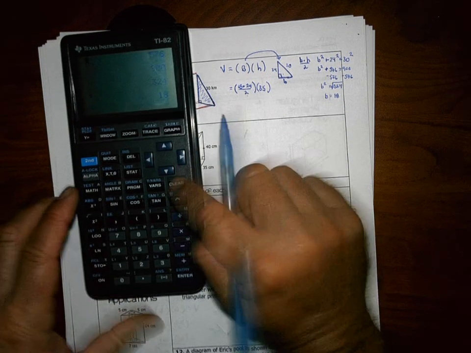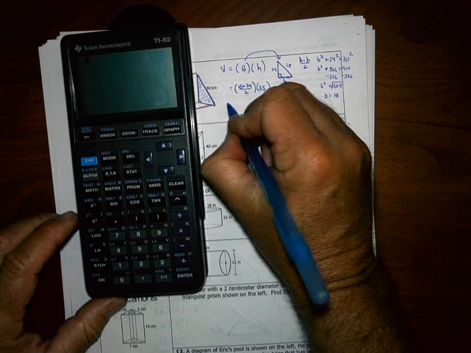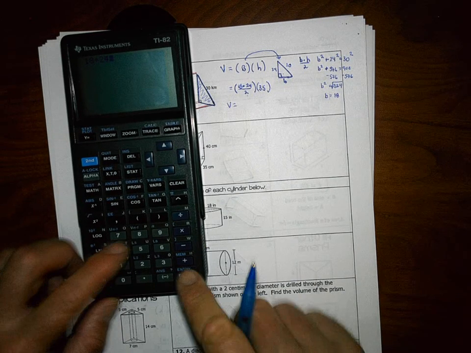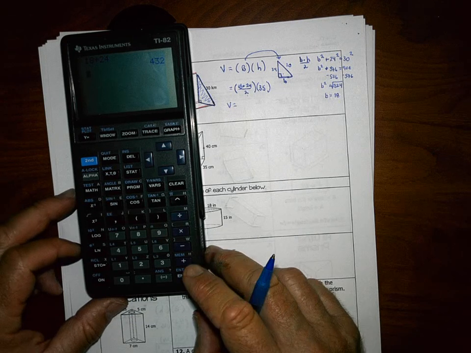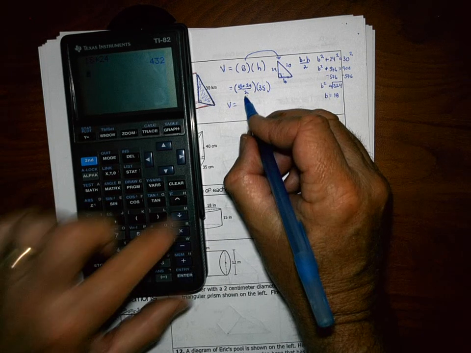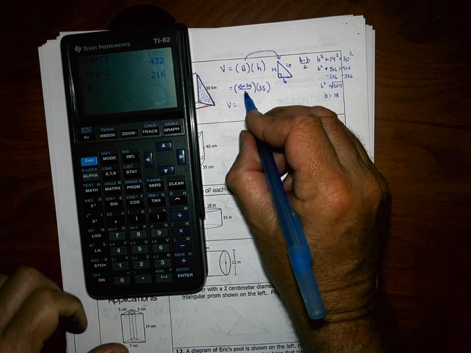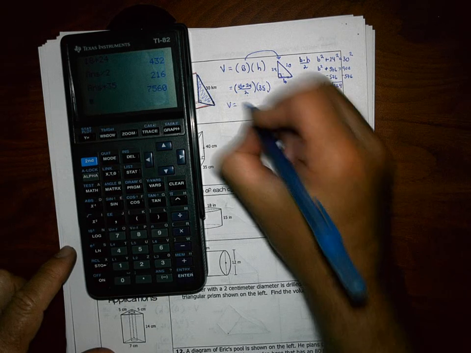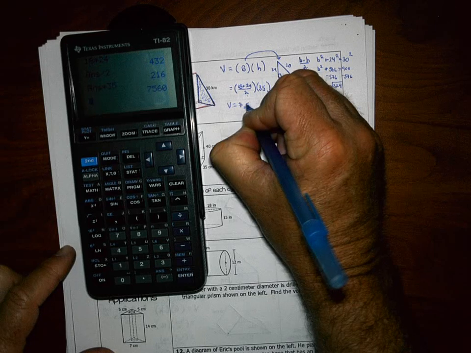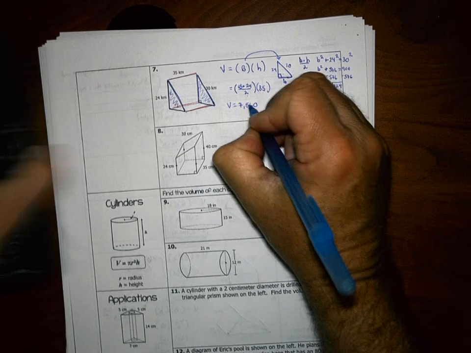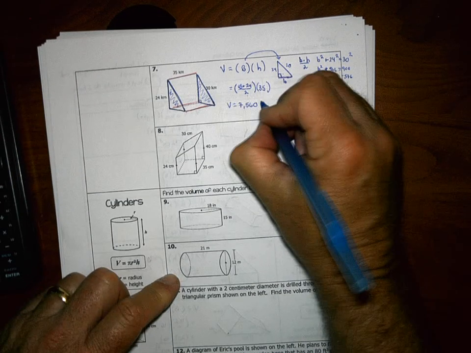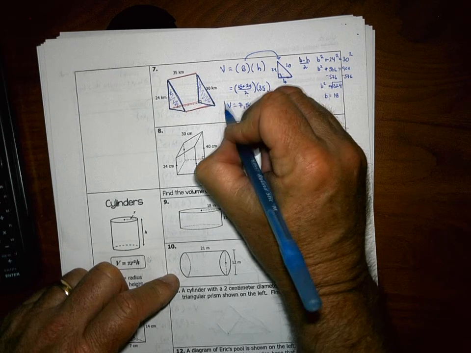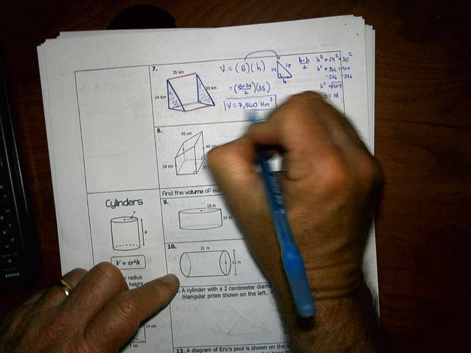So to find the volume, I'm going to go 18 times 24. Okay, 432. Then I'm going to divide that by 2. So that's 216. And then I'm going to multiply that by 35. So you can see I get 7,560. That's my numerical value for the volume. I put the measurements in, which is kilometers, and volume is always cubic measurements. So 7,560 cubic kilometers there.